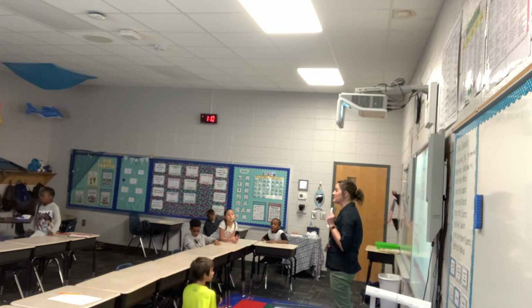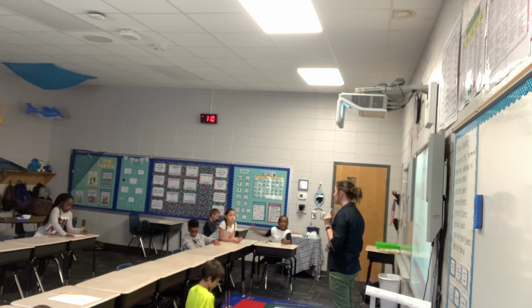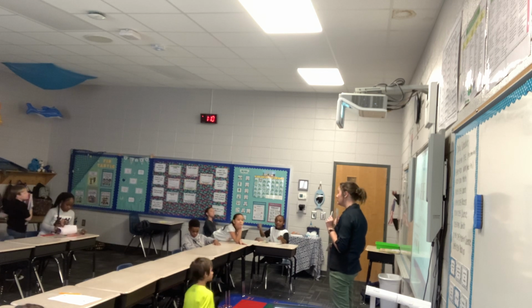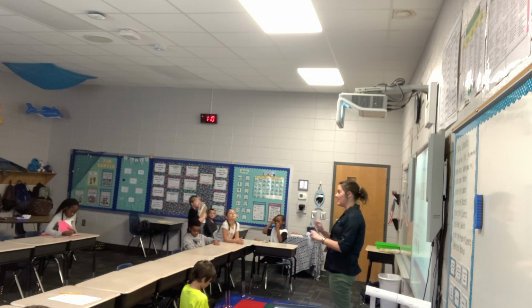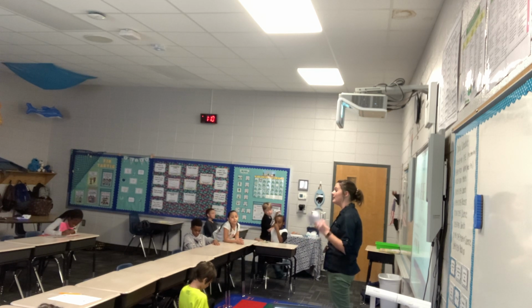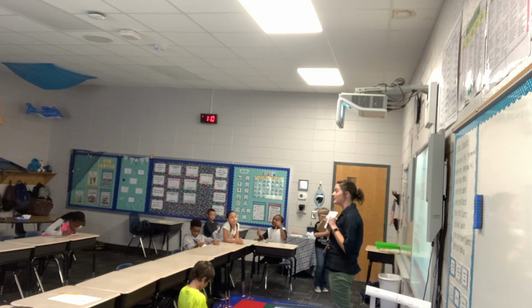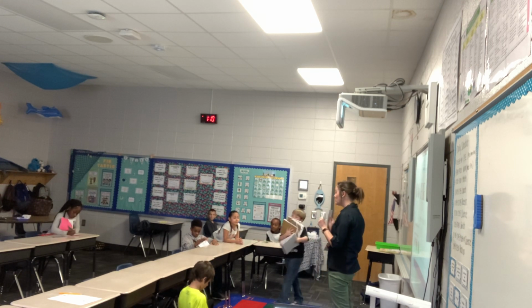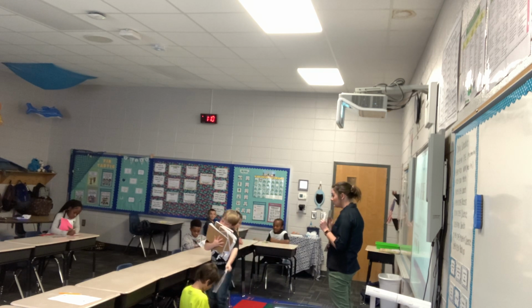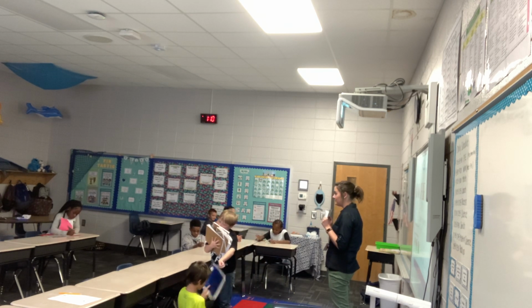So when you get these papers, all you're going to do is cut them out. You are not going to glue them down yet. We're going to glue them down together. Everybody's is going to be in the same order, and we're going to write a description. If you're going to ask me to pass this out, that's not important right now. Put your hand out. You're only going to cut it out. You are not gluing it down yet. Do you understand? Yes, ma'am.